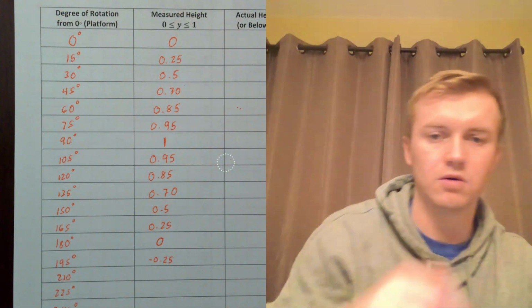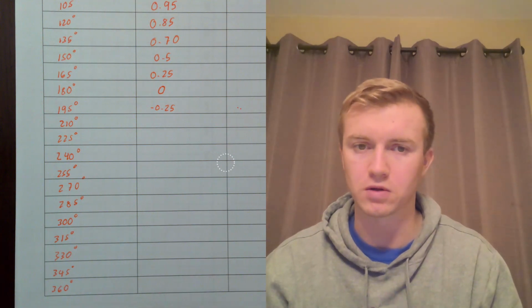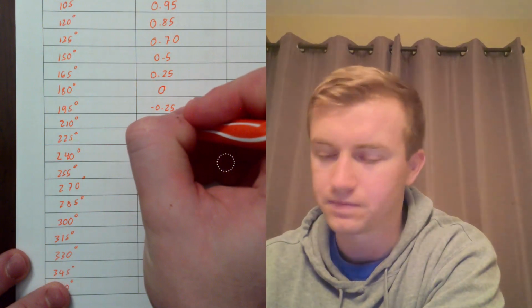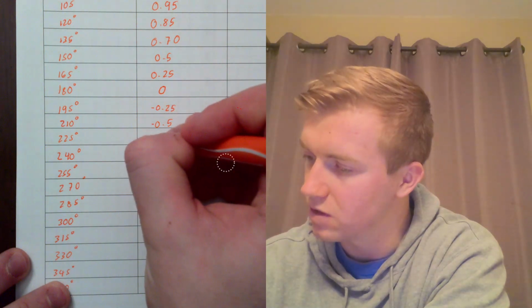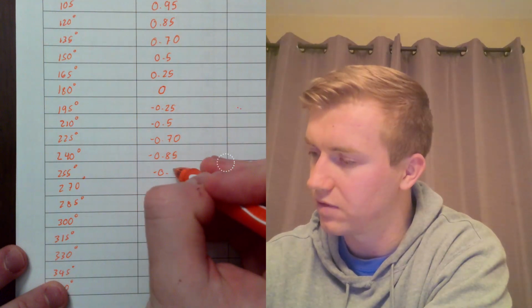So now I'm going to go ahead and fill in those values for each of them as I go around. So negative 0.25, and then 210 is just going to continue on that beat of negative 0.5. 225 is again going to be about negative 0.70. And then 240 is going to be about negative 0.85. 255 is going to be negative 0.95.